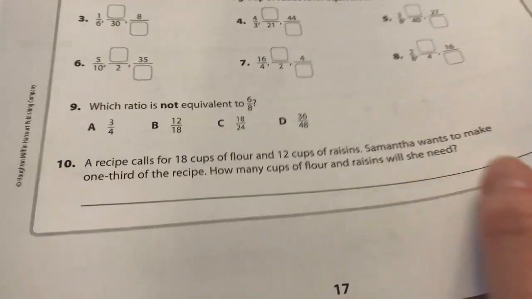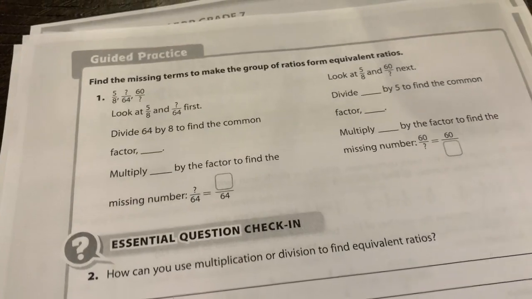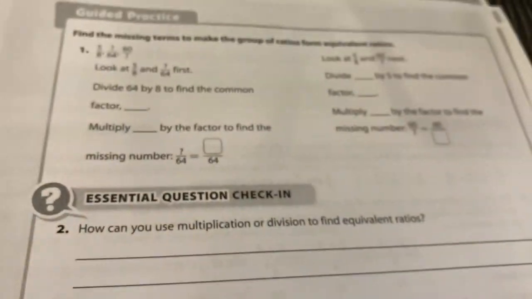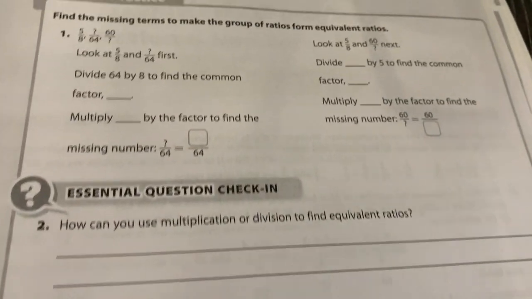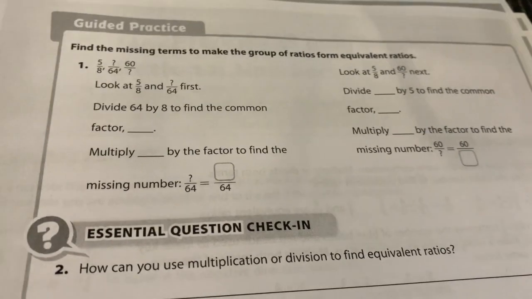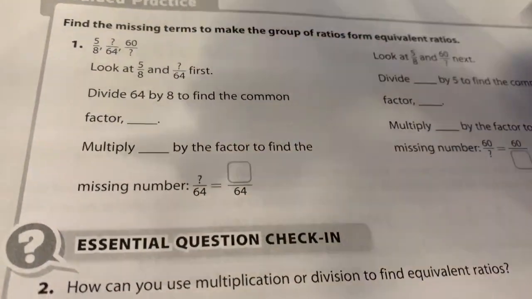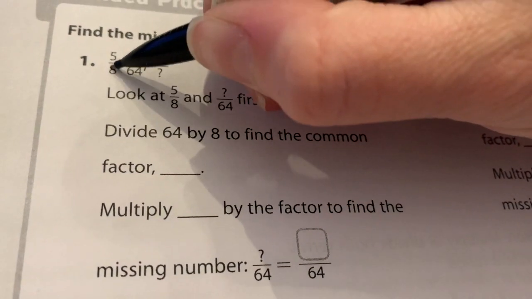Okay? So now, we're going to take a look at our guided practice here. So what you guys are going to do is pause and try this on your own. Remember, the guided practice kind of walks you through it. You can take a look at your independent practice. It's similar. They want you to be filling in the blanks here. So these are 3 equivalent ratios.